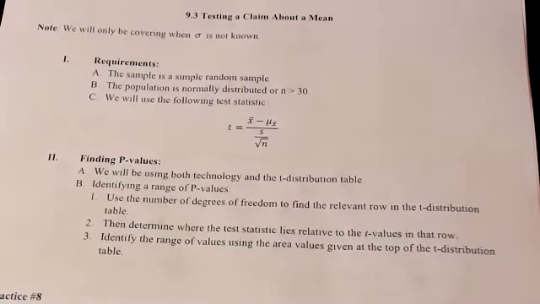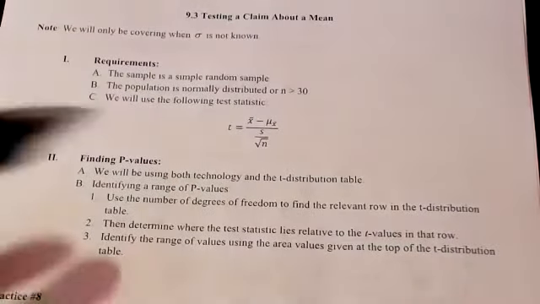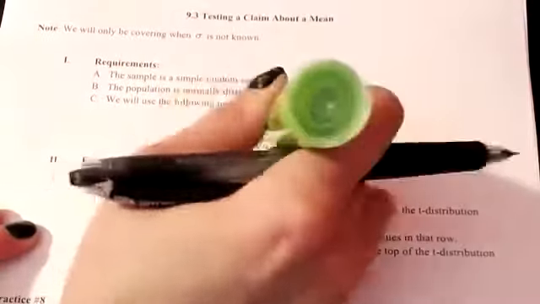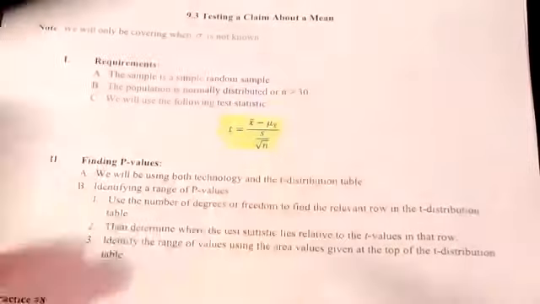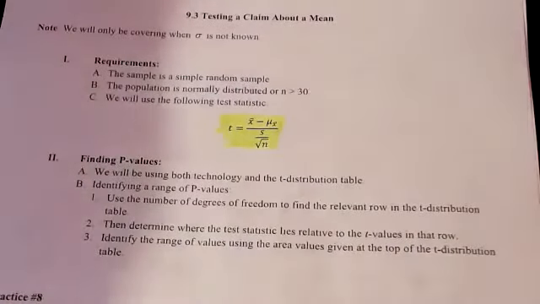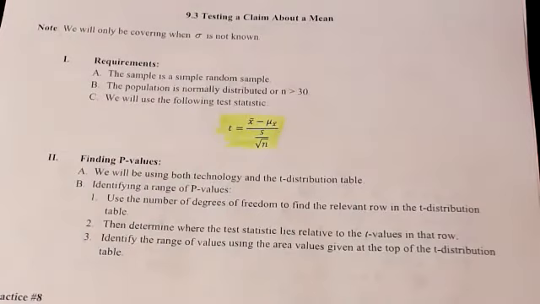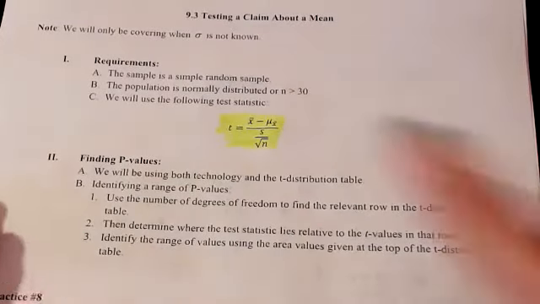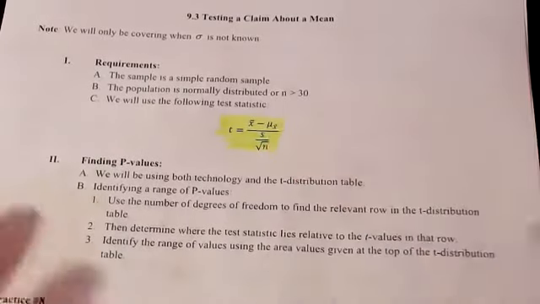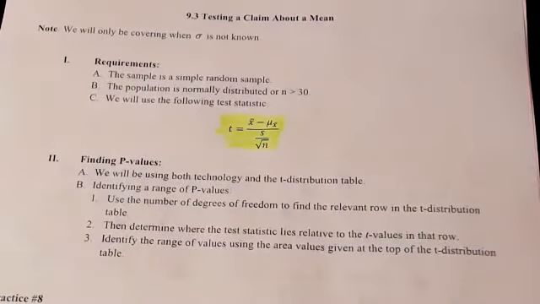Having said that, we are going to use the following test statistic formula. So t is equal to the sample mean subtracted by the mean of the sample means, divided by the standard deviation. Now keep in mind, s is the sample standard deviation divided by the square root of n. So we will be using this formula to calculate our test statistic.